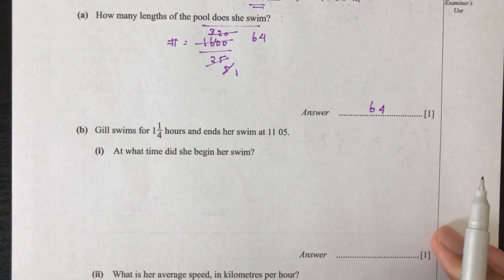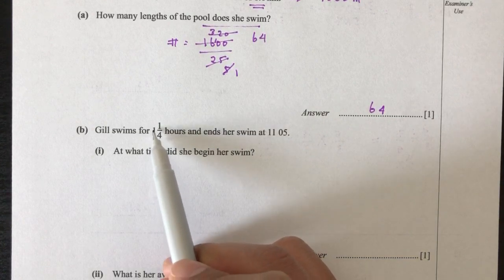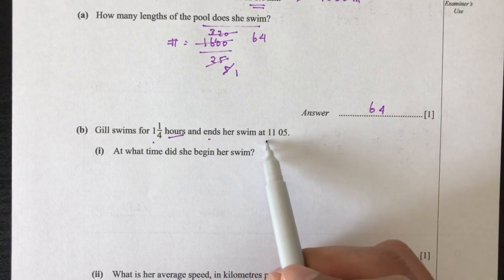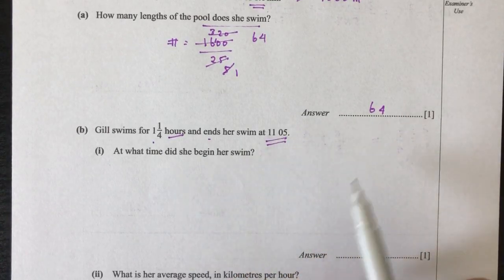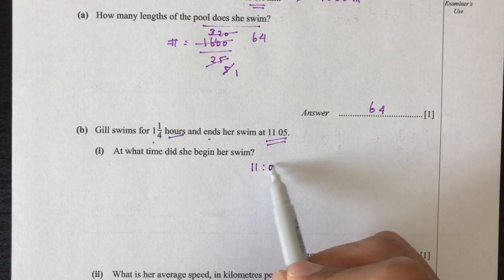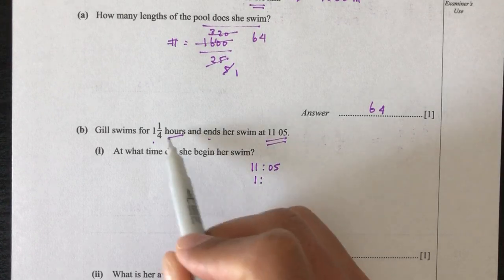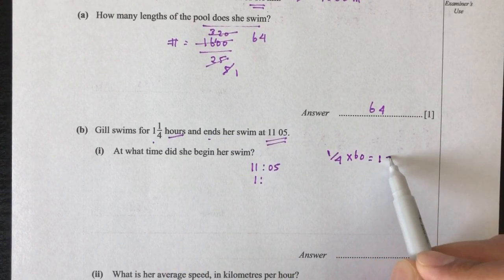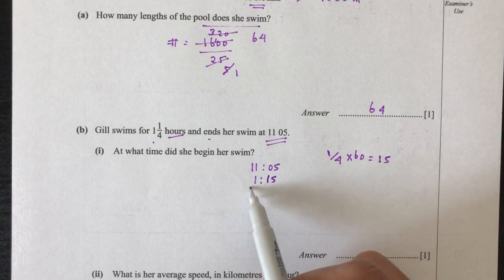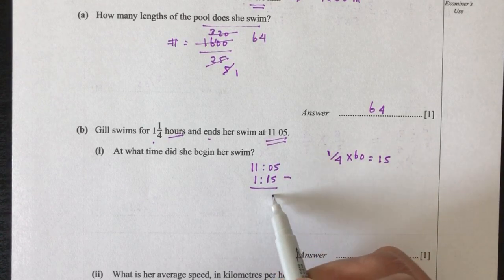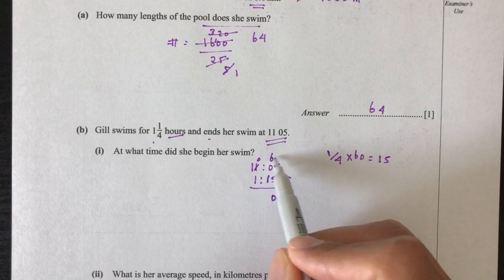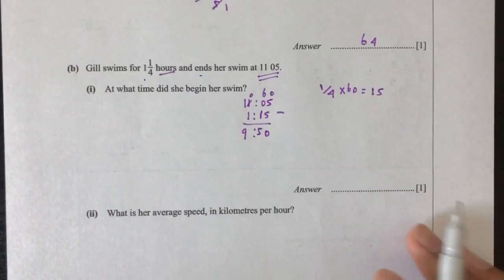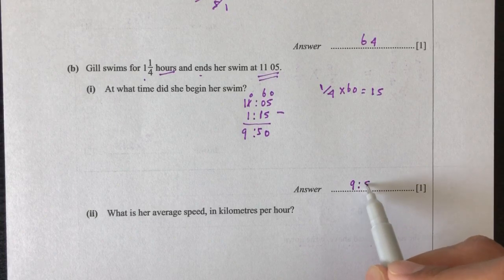Now part B. Jill swims for 1 and 1/4 hours and ends her swim at 11:05. At what time did she begin? So 11:05 minus 1 hour, and what is 1/4 hour? 1/4 times 60 will be 15 minutes. So subtracting gives your answer of 9:50.